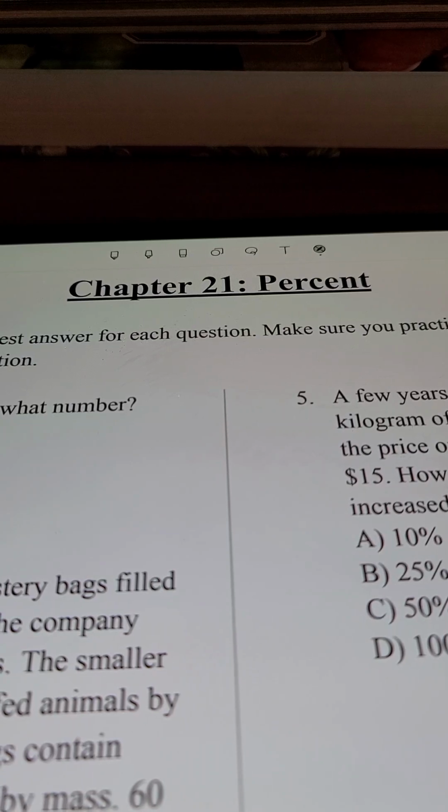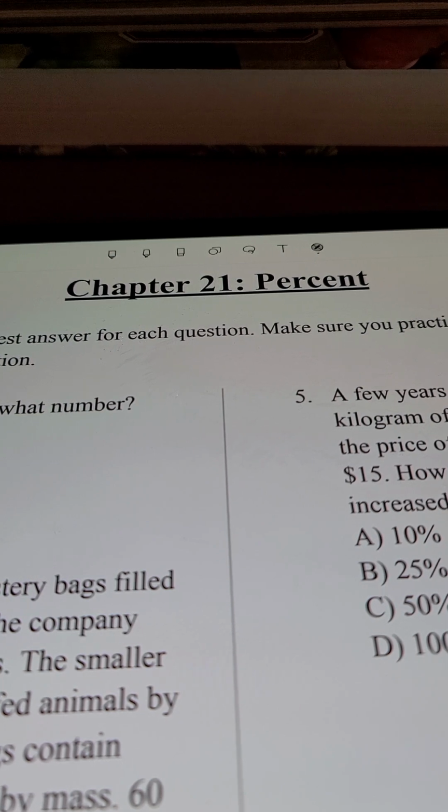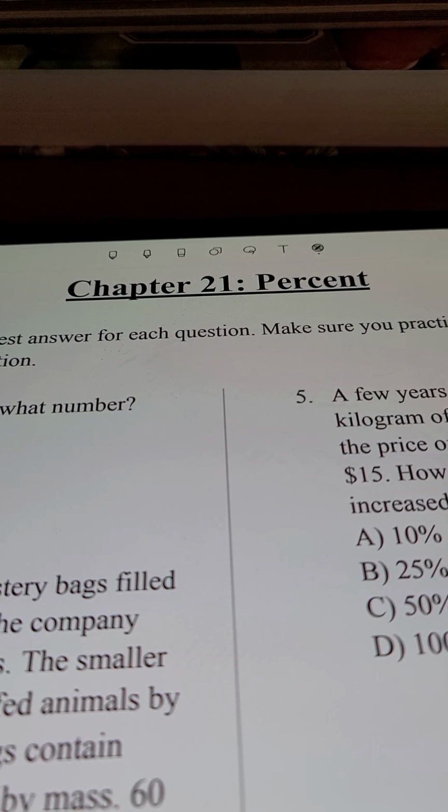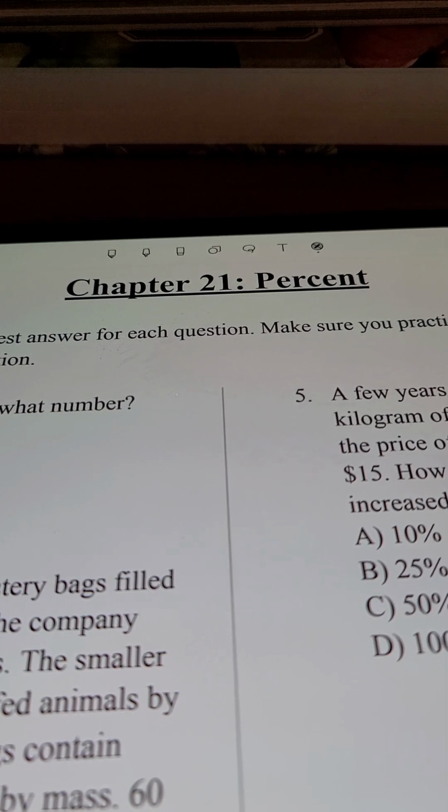Okay, so this is going to be chapter 21, the percent chapter in my book, Overcoming Digital SAT Math. Remember, attempt the problems by yourself if you have a copy of this on your own first, and corrections by yourself first before watching this video for any explanations on problems you couldn't figure out how to correct on your own for the best results.